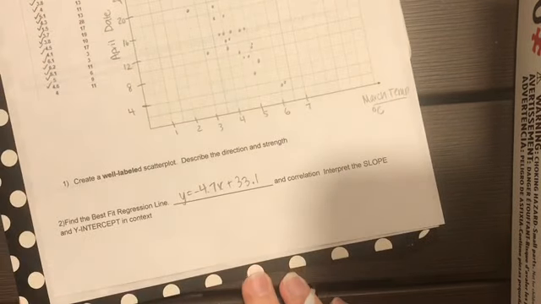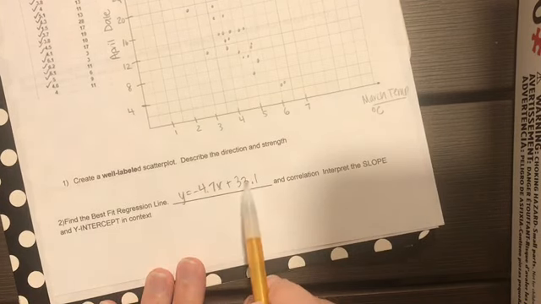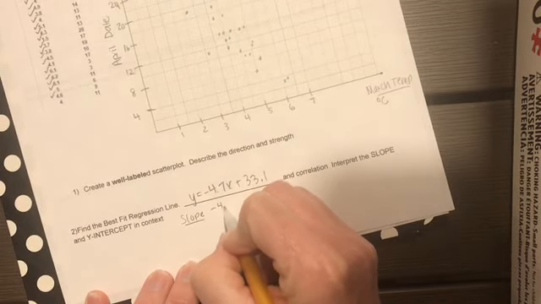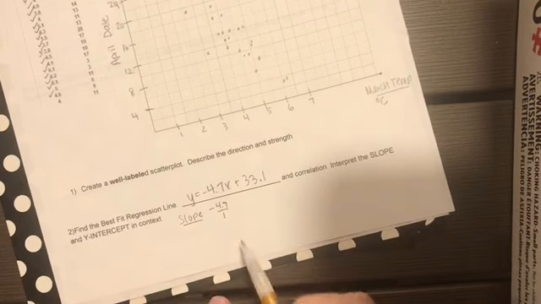Okay, a lot of you struggled with the slope. A lot of you were missing points at describing the slope. This is the slope and this is the y-intercept. So the slope is negative 4.7 over 1. I think that 1's helpful.